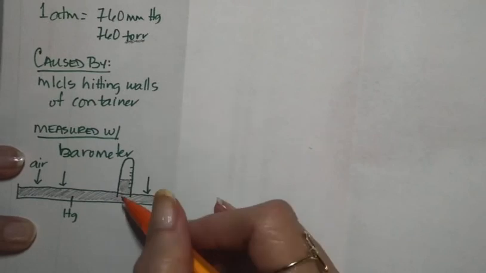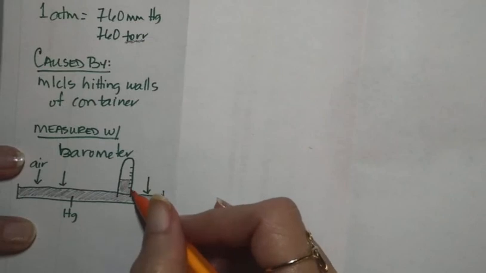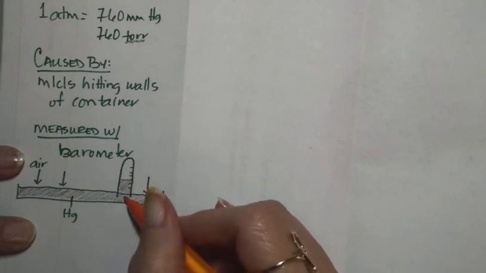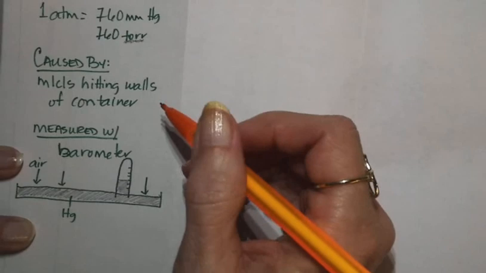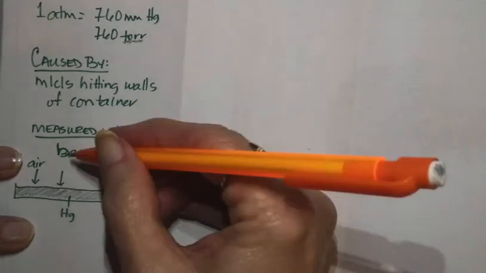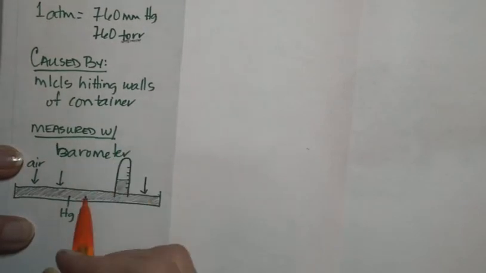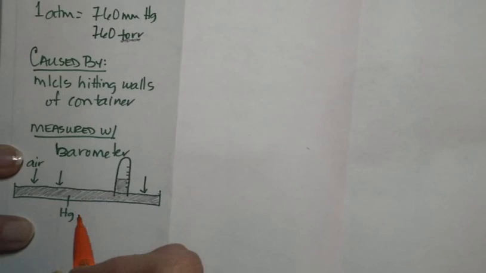And they used mercury because it was heavy enough. If they used alcohol, they'd have to have something a lot taller than a meter, a huge, tall glass tube. So they used a substance that was really heavy, so it takes a lot of air pressure to push it up the tube. That's why they use liquid mercury. And it doesn't expand or contract much when it gets hot or cold, so that's another reason.